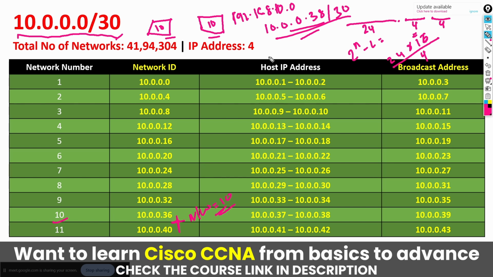240. Are you sure? 2 to the power 0 is 1, 2 to the power 1 is 2, 2 to the power 2 is 4, 2 to the power 3 is 8. So 1, 2, 4, 8 adds up to 15. 255 minus 15, what will you get? 240. So the answer will be 255.255.255.240. Simple.